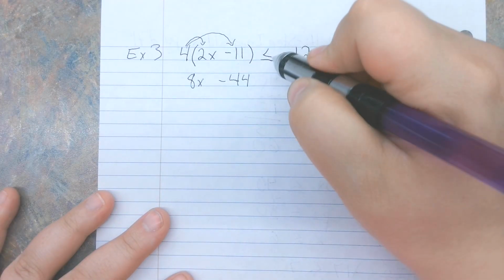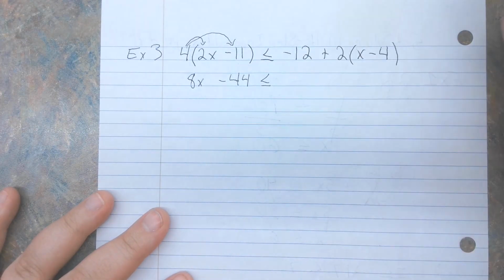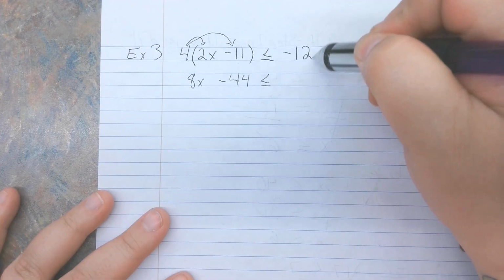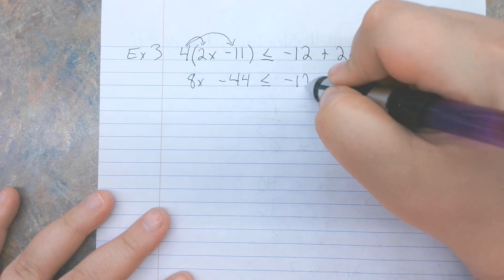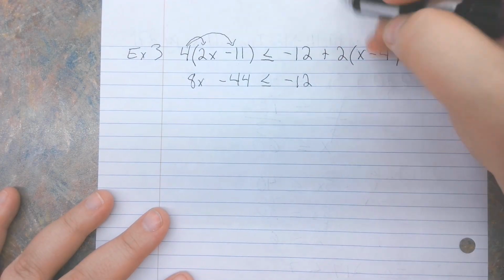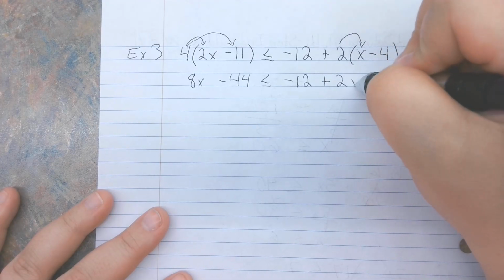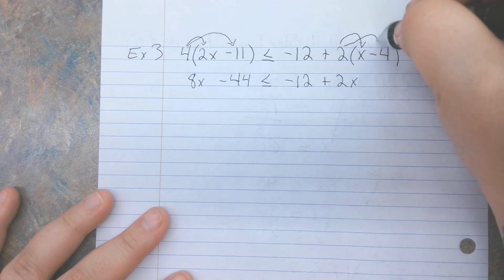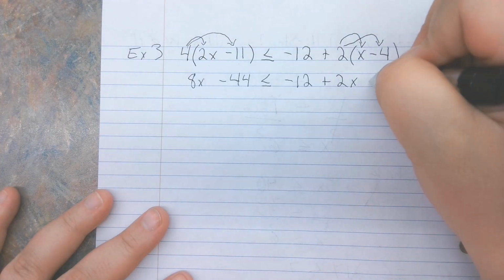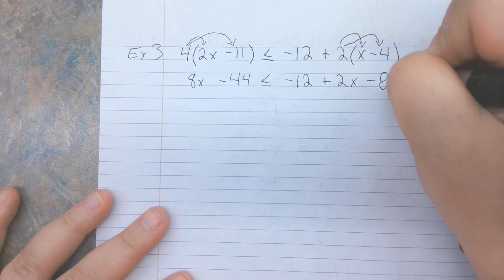I'm going to bring down my inequality symbol. Negative 12 has nothing going on around it. I'm going to just bring it down. I've got a positive 2. 2 times x is going to be positive 2x. 2 times negative 4 is going to be negative 8.